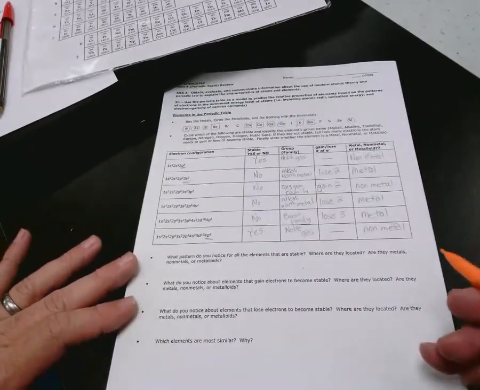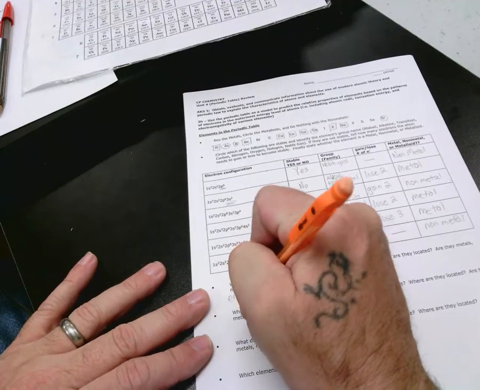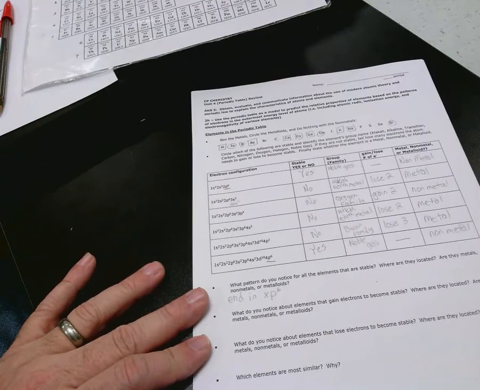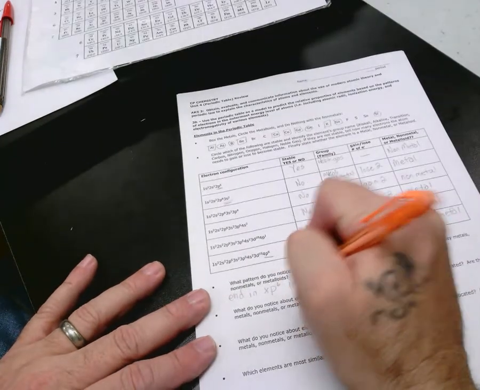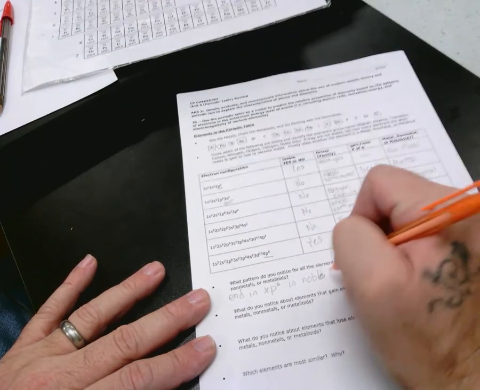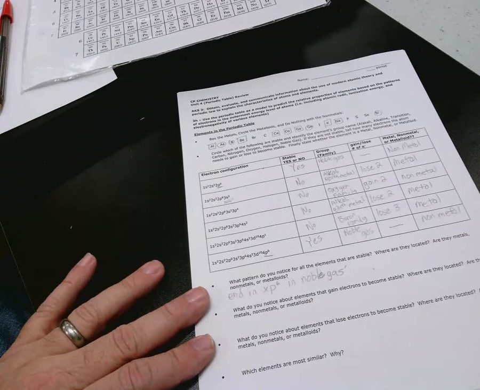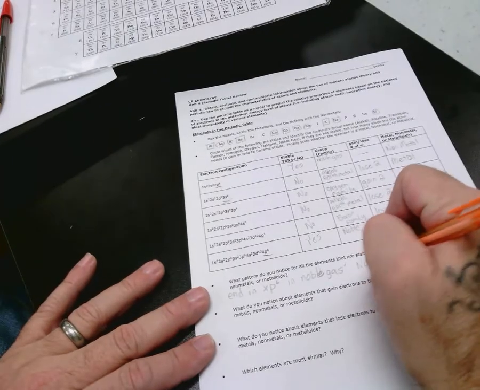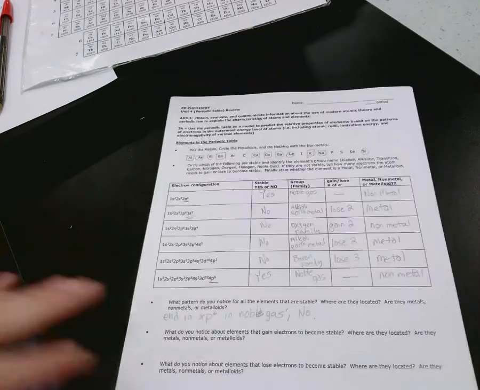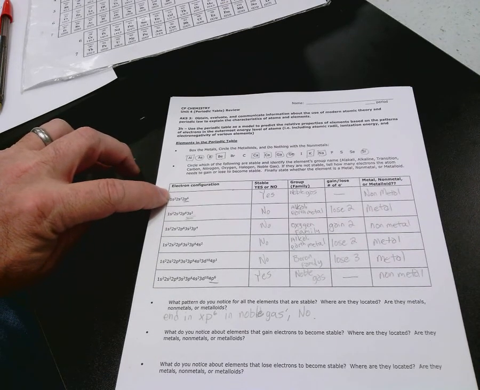What pattern do you notice for all elements that are stable? 4p6. Where are they located? In noble gases. Are they metals? No. And now we're making a big assumption here too, because we're assuming that that's not an ion. Remember, all ions end in p6. They want to become noble gases.